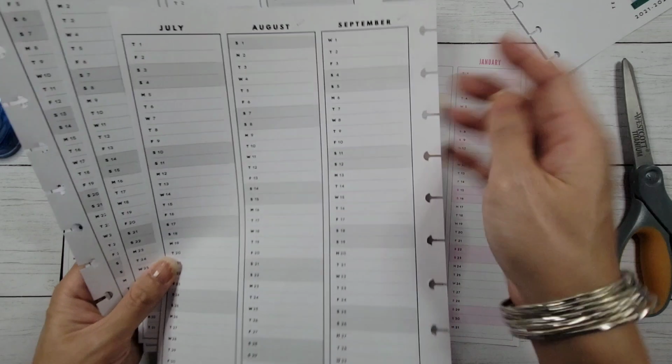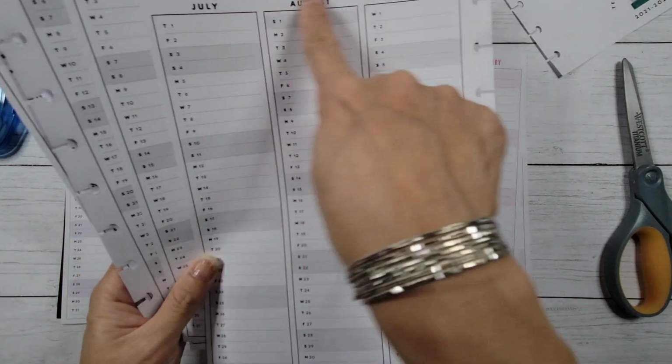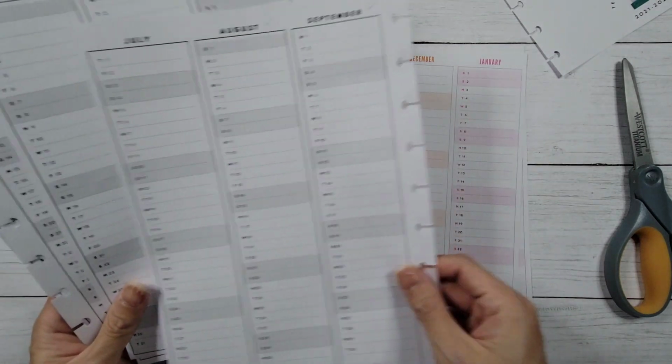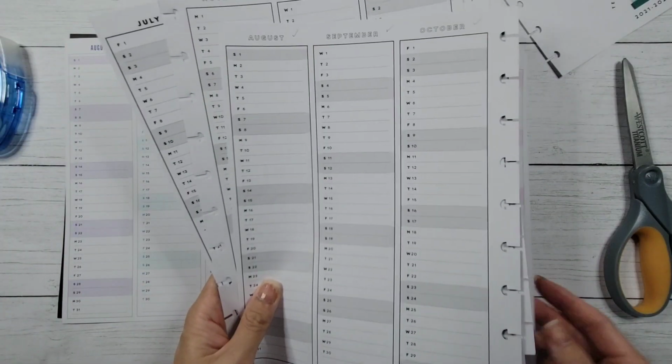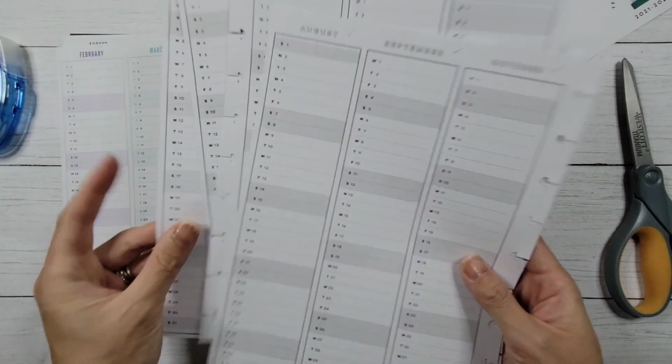So August right here is the Sunday start, and it has 31 days. And so what I plan to do is just cut out this box and just glue it right here on top. All right, and then February is going to be, I think, let me just double check.